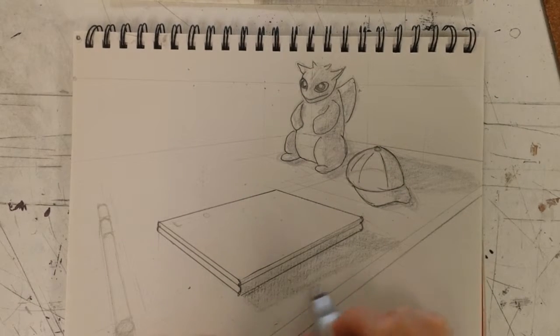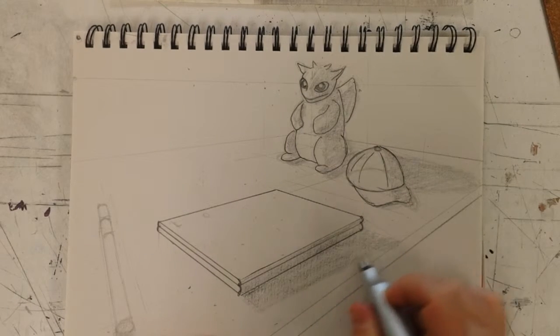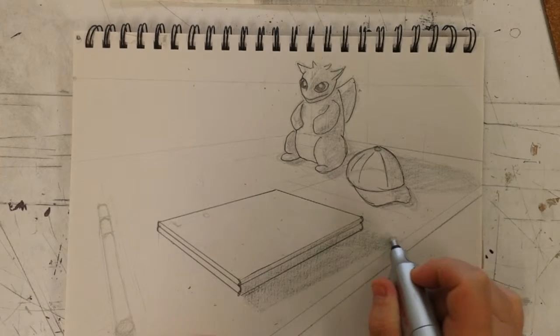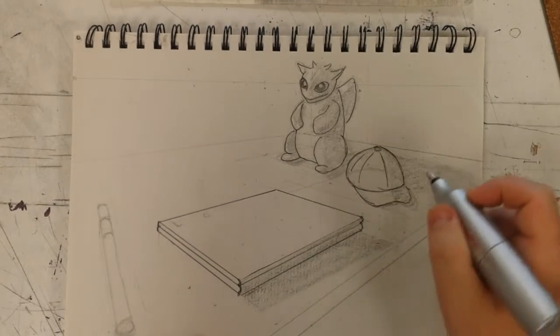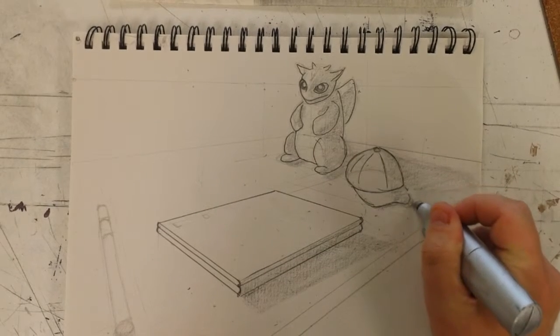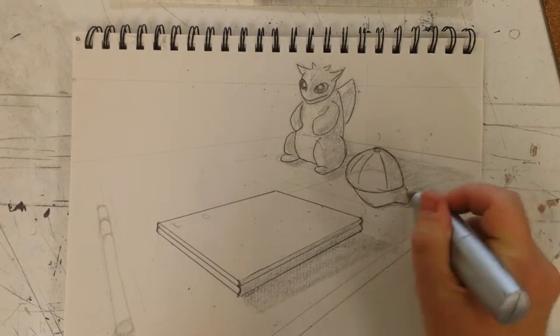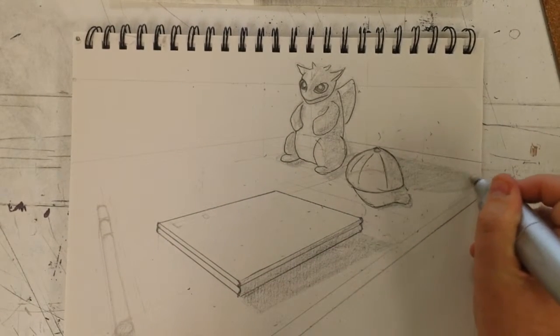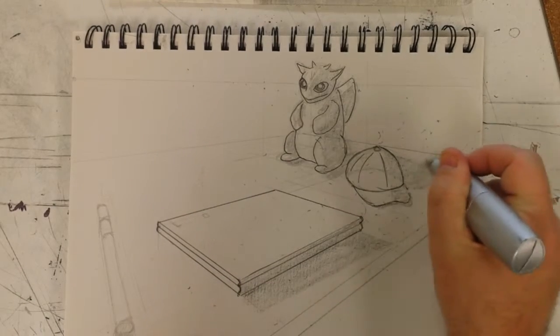If it's a hard light, your shadow lines are going to be crisp, meaning you're going to want to erase up to them to create that nice, clean, straight edge of a hard light. But you don't want a line.